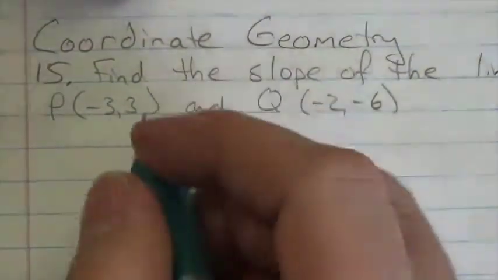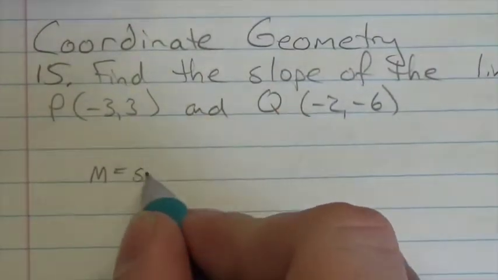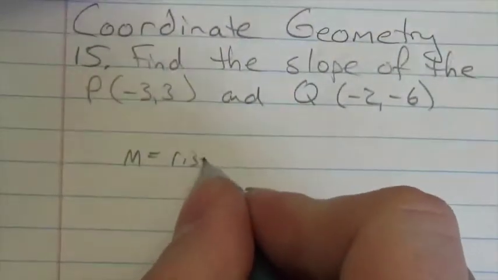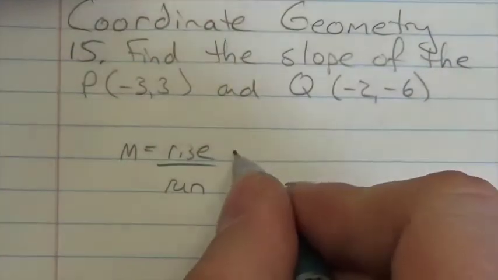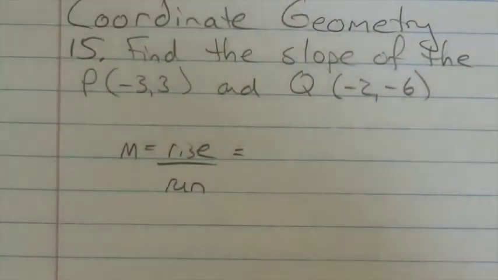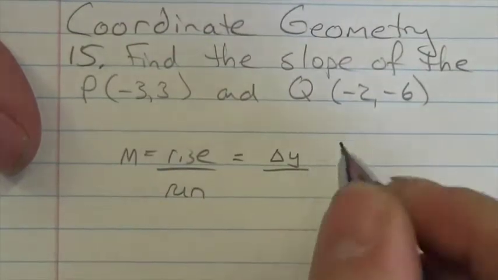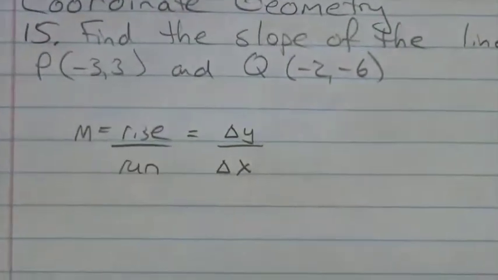Okay, well, what you've got to remember is what slope is. Slope is going to be the ratio of rise over run. Now, I'm going to throw some other notation here. I could jump right to the equation, but I want to talk about it like this, which means it's going to be delta y over delta x, change in y over the change in x.